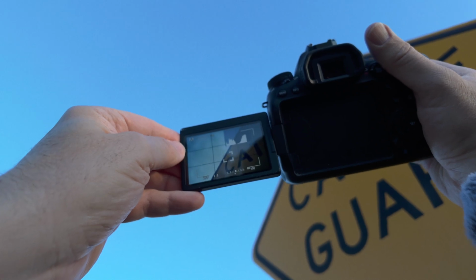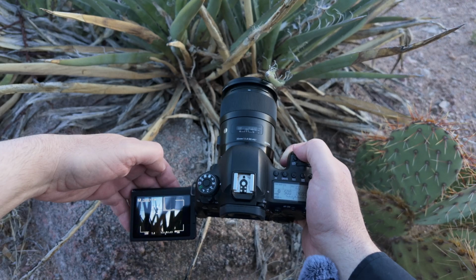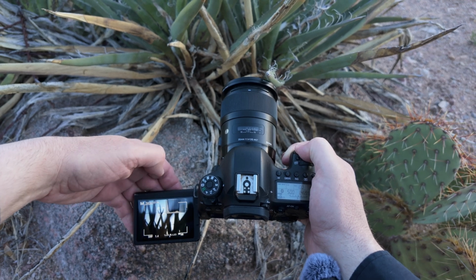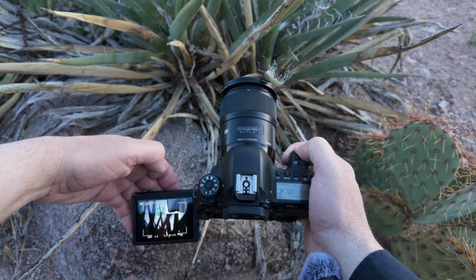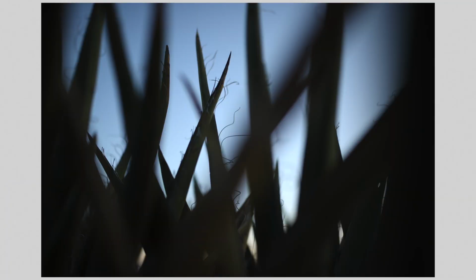You just have to have that expectation set going in order to avoid disappointment. Focusing via the screen, despite having dual pixel AF, is a little bit crude. While the viewfinder autofocus is not crude at all, it's extremely refined and accurate.